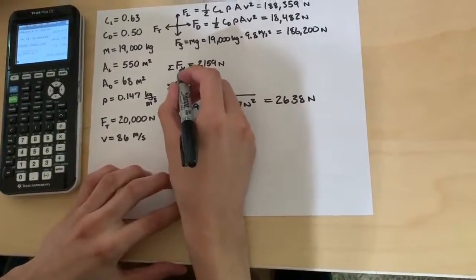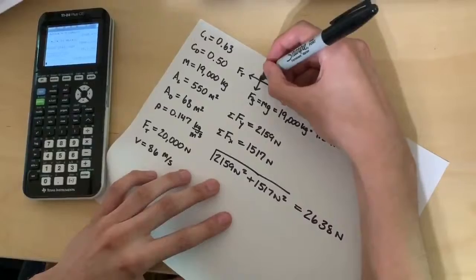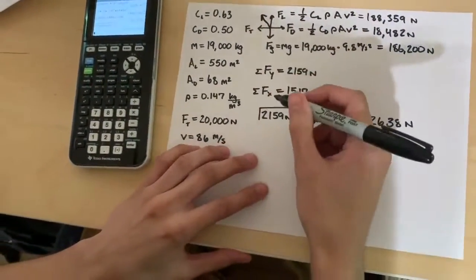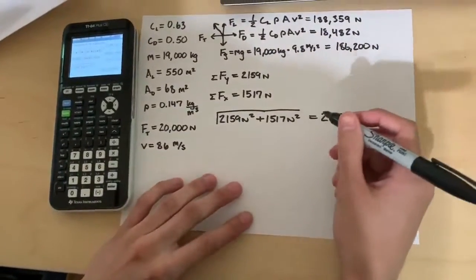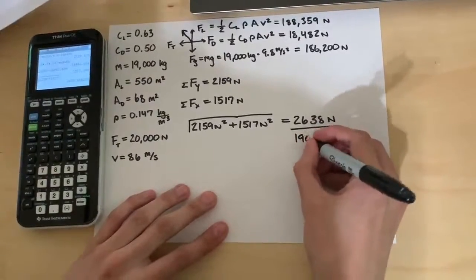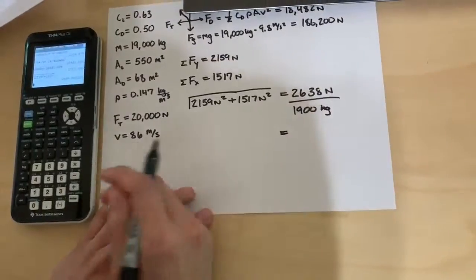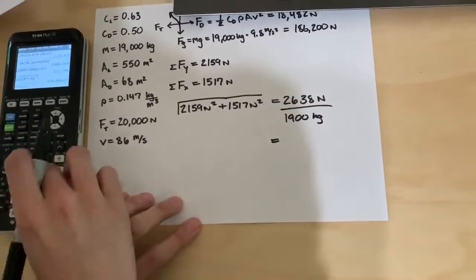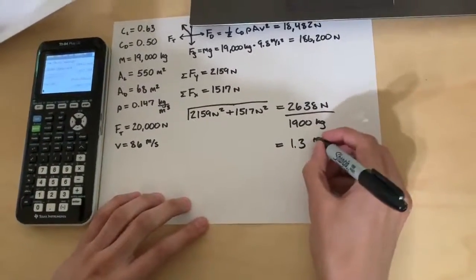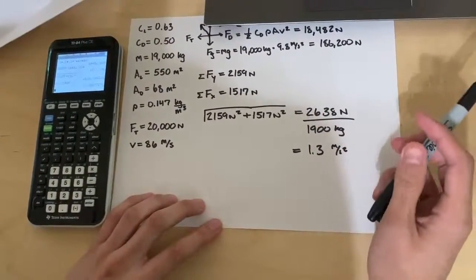Now, because the force in the y direction and the x direction were both positive, that means the aircraft is going to be moving forward and upward, which means that it's climbing. And if we want to, we can divide that force by our mass again, and that's going to yield the total acceleration on the aircraft, which comes out to around 1.3 meters per second squared, which is about what you would experience in a typical airplane takeoff.